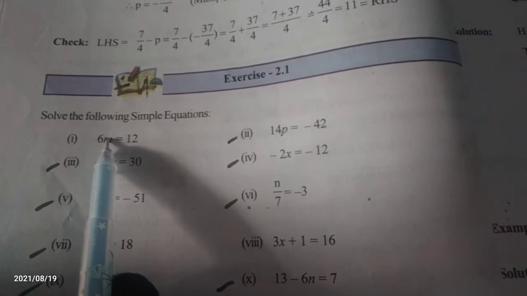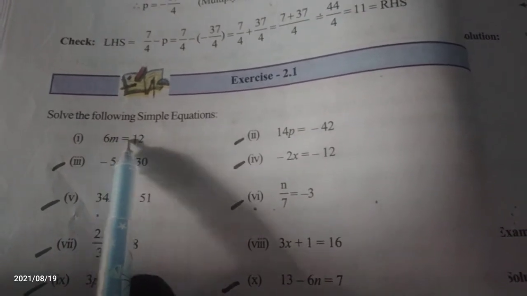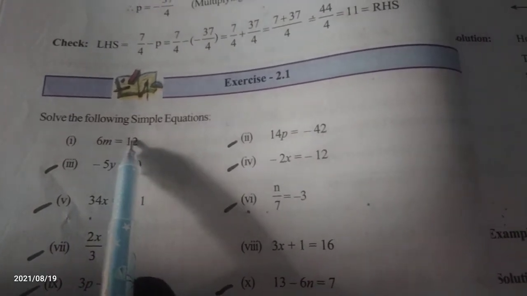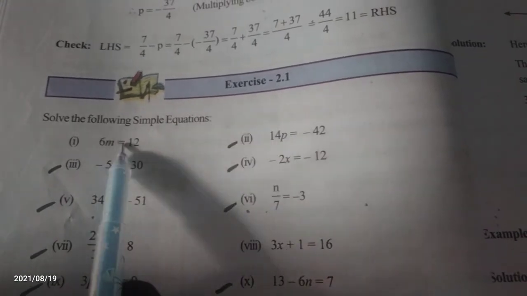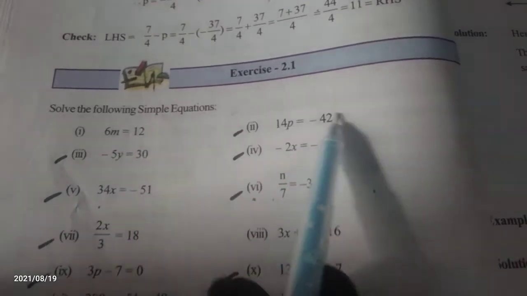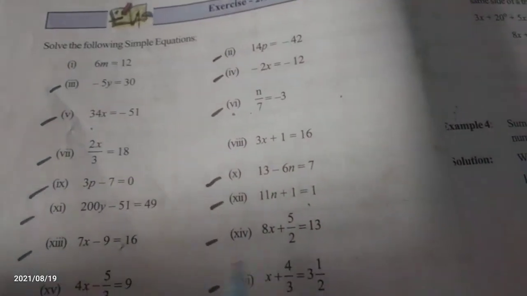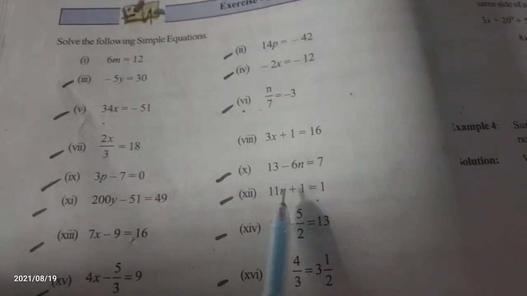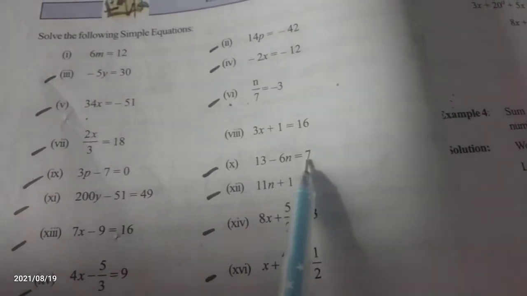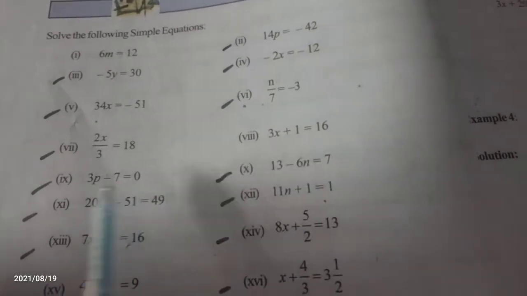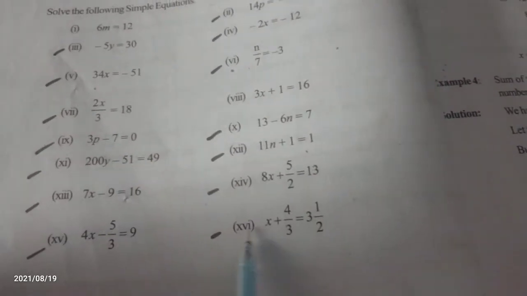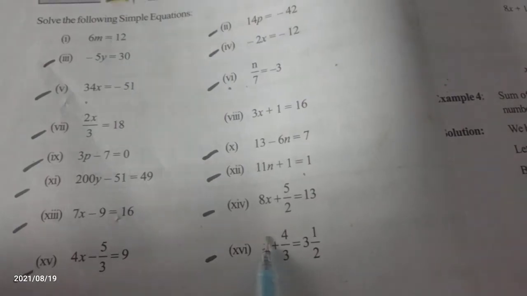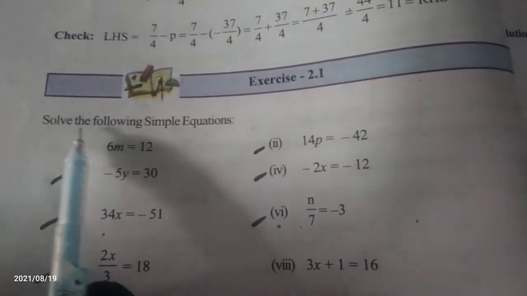Here the power of m is 1, and is any other variable there? No, only m is there, which means it is a linear equation in one variable. Each problem has a linear equation in one variable, with degree 1 and only one variable. Here only n is there, here also x, here only p, and here only x, with power also 1. These are examples of simple equations, or you can say linear equations in one variable.